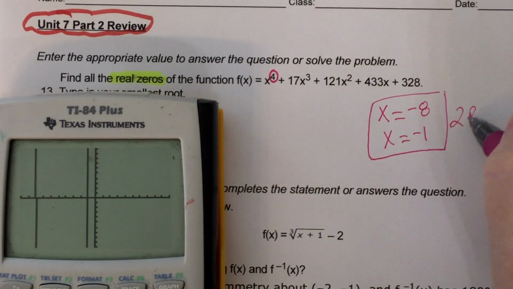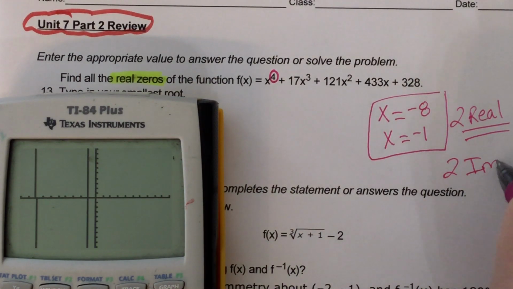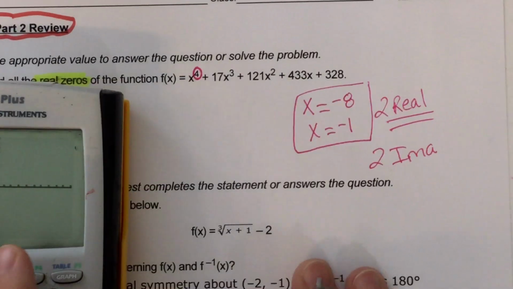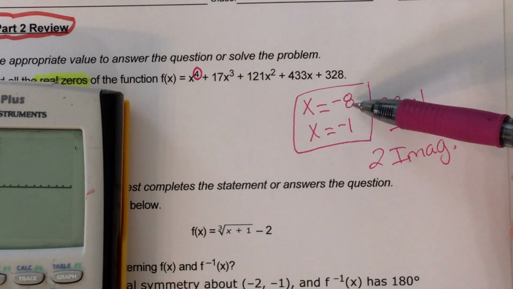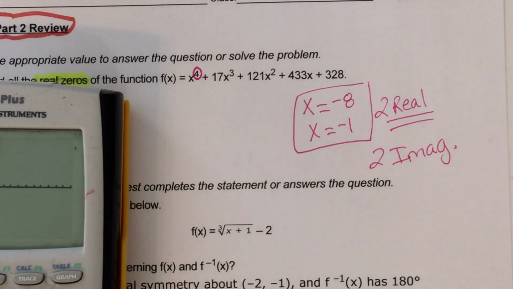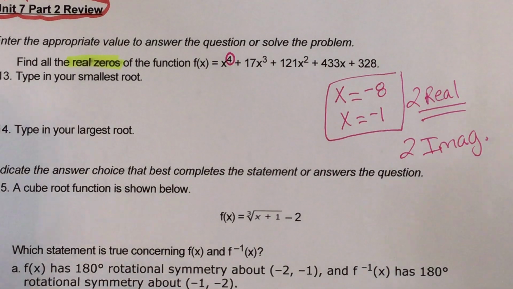So we have 2 real, which are these guys, and 2 imaginary. If I wanted to know what the imaginary ones were, I would need to do synthetic division with these 2 answers, and then solve from there. But it's not asking for that. It's just asking to find all the real zeros.